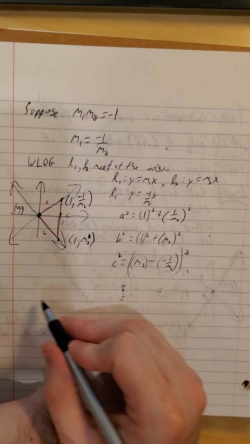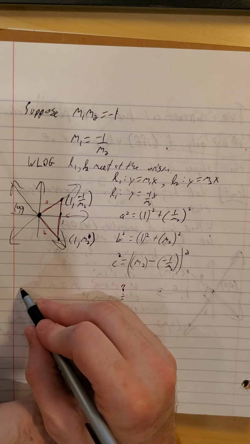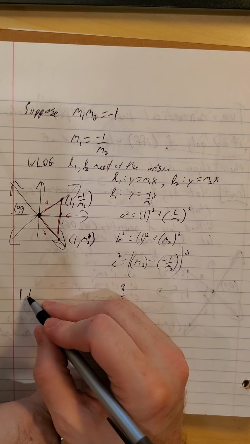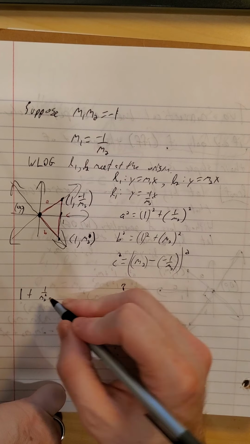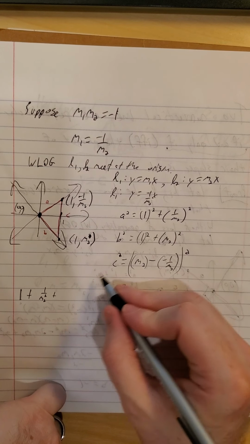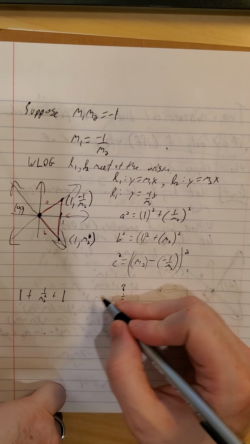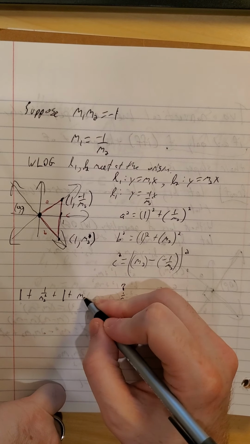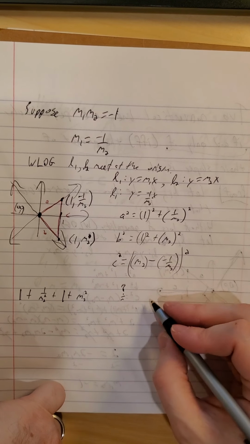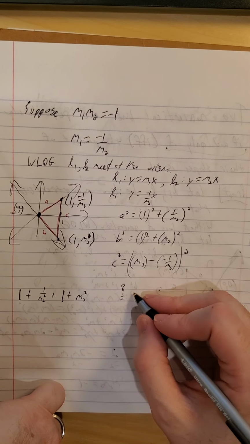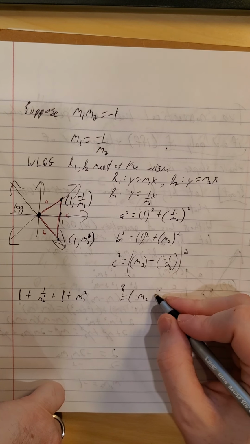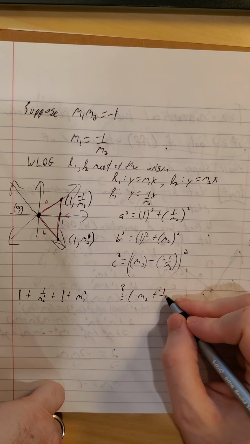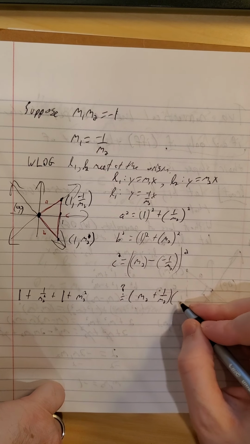But I want to know, does a squared, so 1 squared is just a 1, is 1 plus 1 over m sub 2 squared plus b squared. 1 squared is still 1. m2 quantity squared is just m2 squared. Is this equal to c squared? I'm going to take the liberty of expanding it a little bit now. Minus a negative, we'll flip it over to a plus.